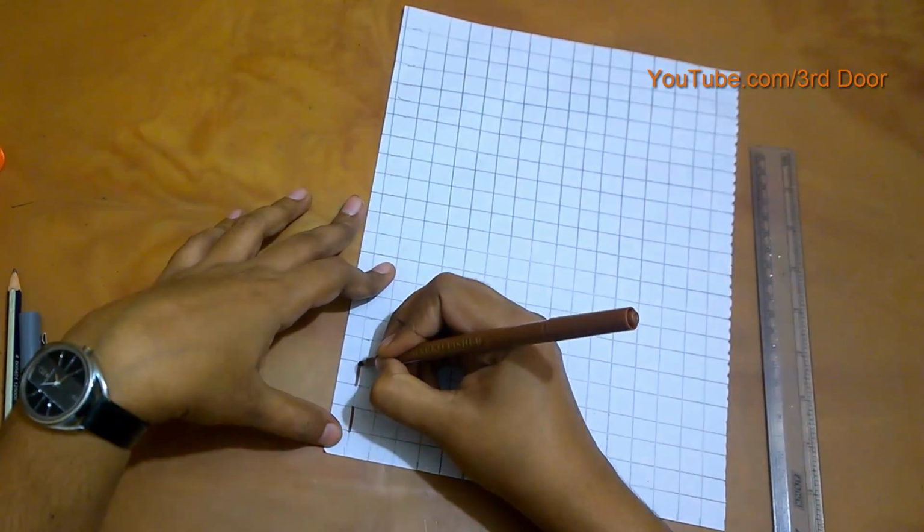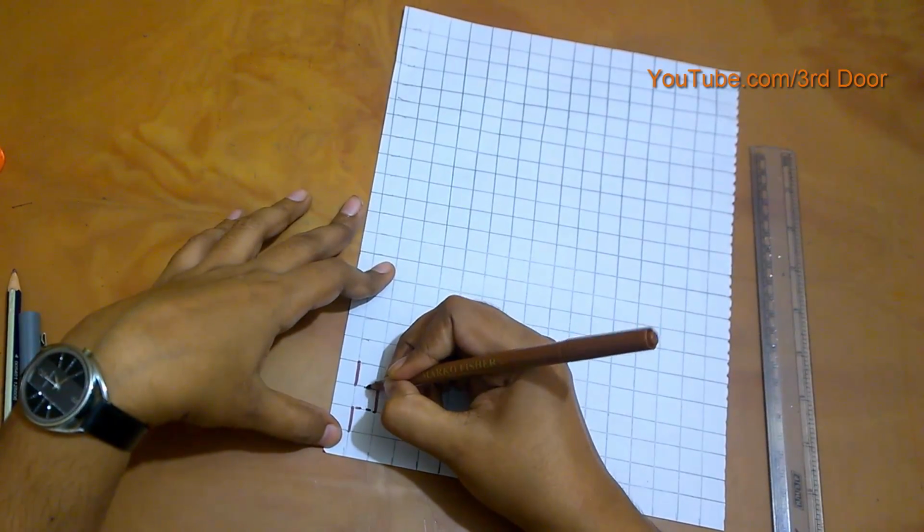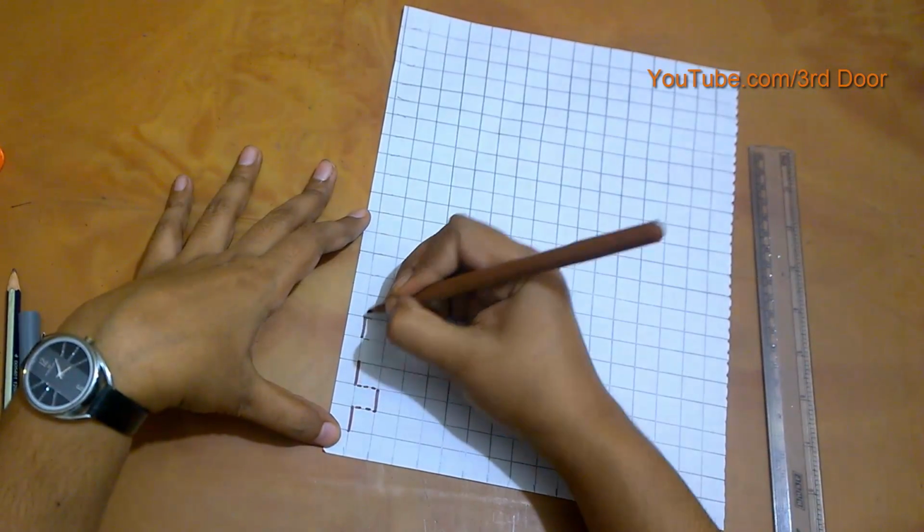Now see, I'm dragging every other square, and the other points are joined by dots. So in this way, I'm drawing the whole paper.